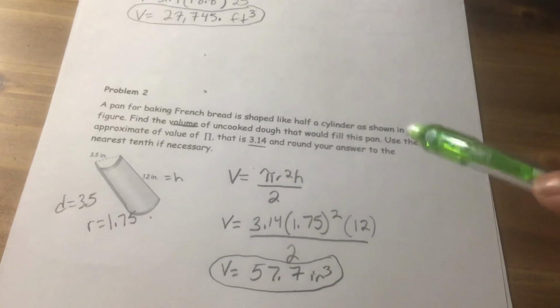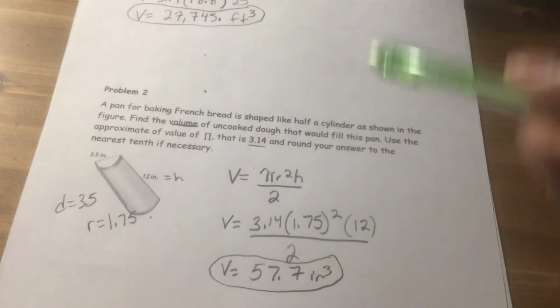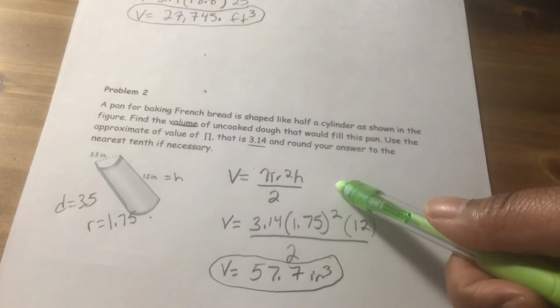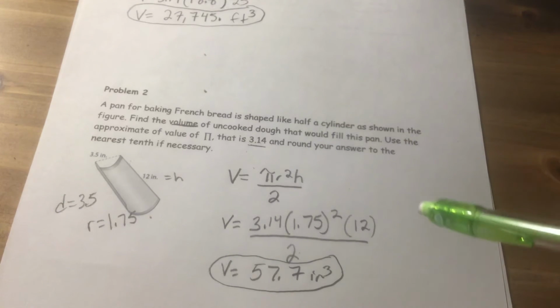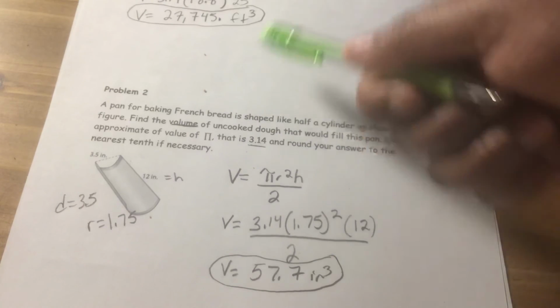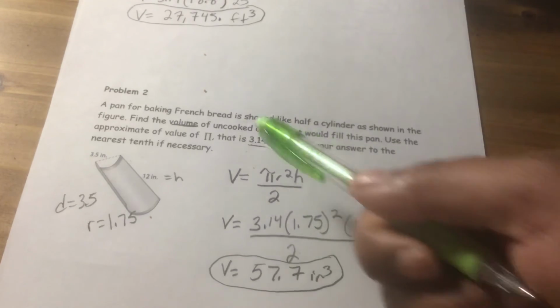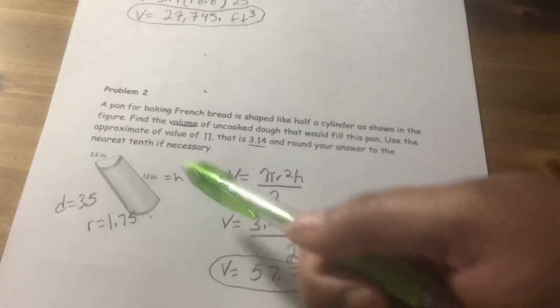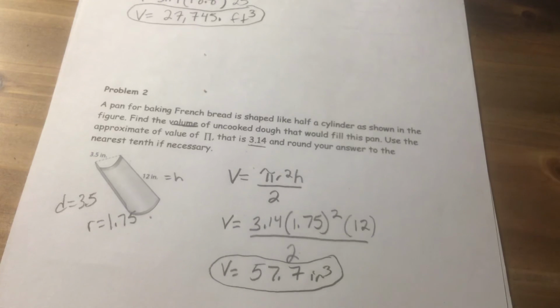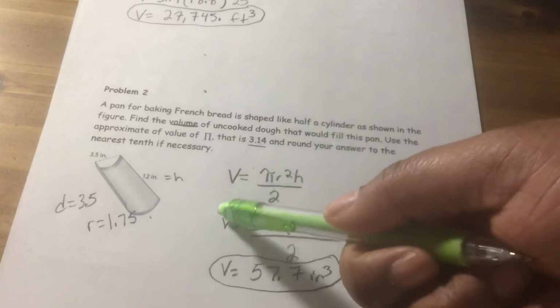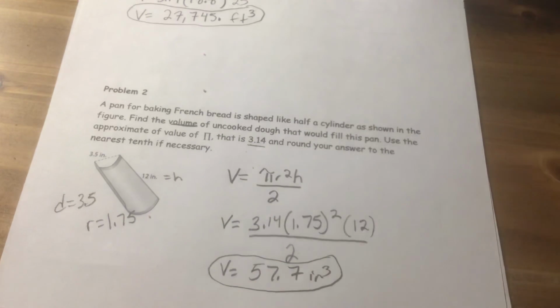So again, when you're solving word problems, the first thing you do is identify what the question is. After you identify the question, you find your key facts, all the information that's needed. If you need height, you need to find height. If you need radius, you need to find the radius. After which, you write your formula, substitute your values in, and solve for the value that is missing.